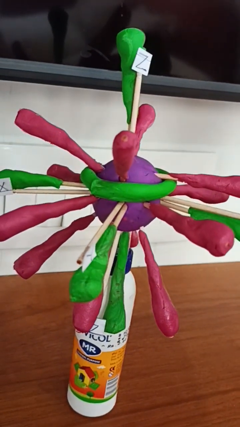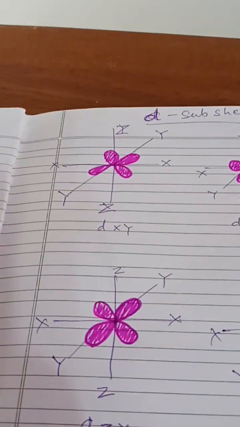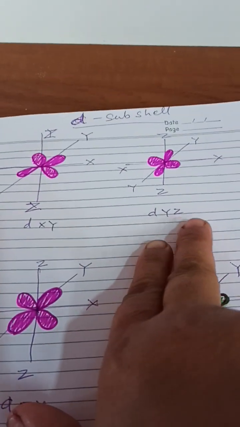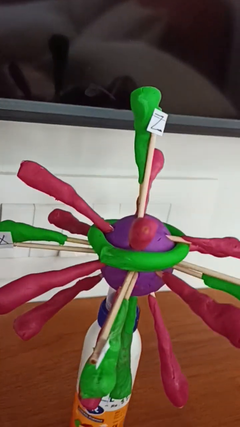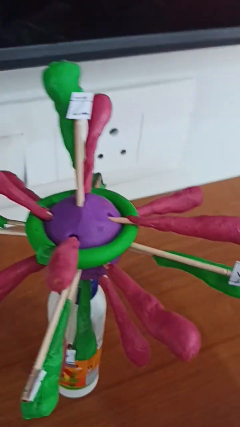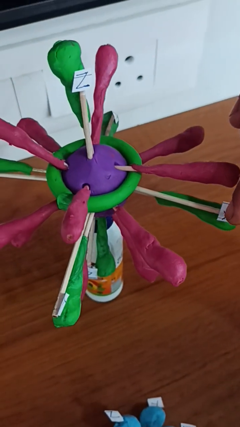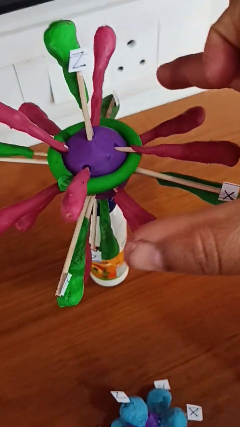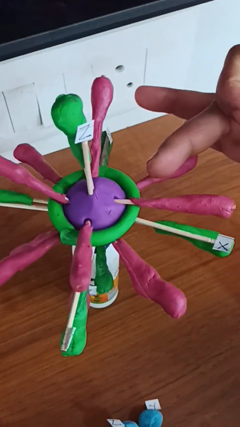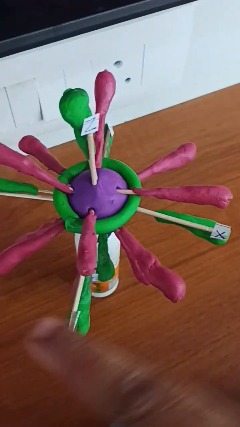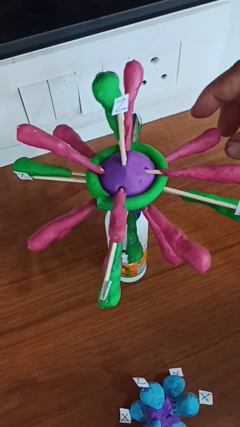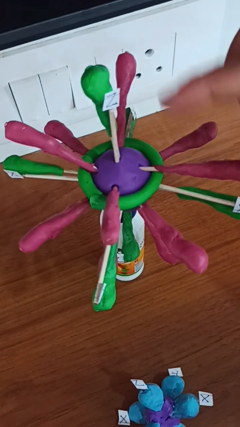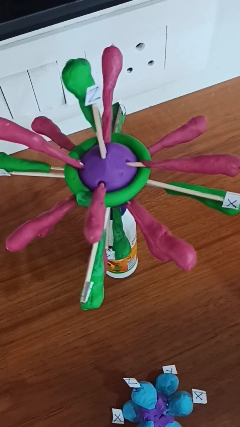In D we can see, as seen in this graph, it is dxy, dyz, and dzx. So dxy is along the x and y axis. So this is x and this is y axis. Along this one, here you can see these 1, 2, 3, 4. These 4 together make the double dumbbell shape in the xy plane.